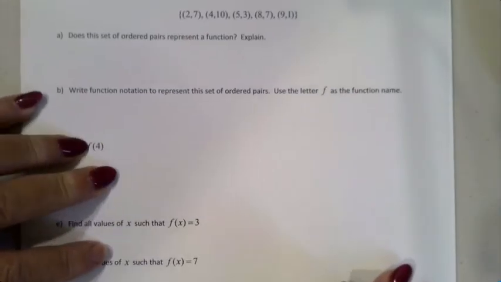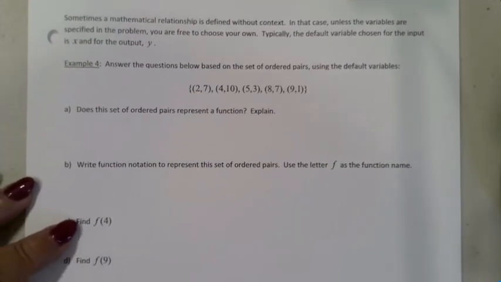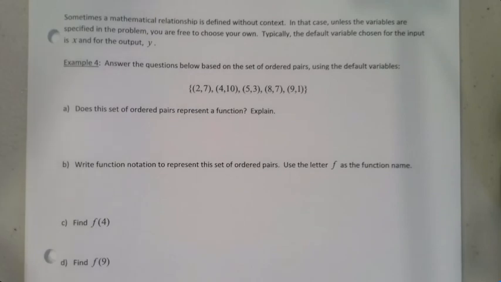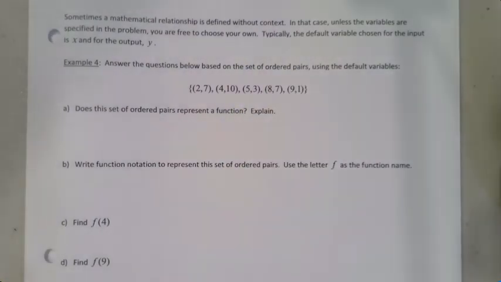All right, we have one final example to wrap up our section 1.1 here. Up until now, every problem that I've given you has been given in the context of a specific situation. Cost and oranges, time and temperature, children and their heights, right? They've all been in context. Sometimes, however, mathematical relationships can be defined without any context at all. And in that case, unless the variables are specified in the problem, you're really free to choose your own.